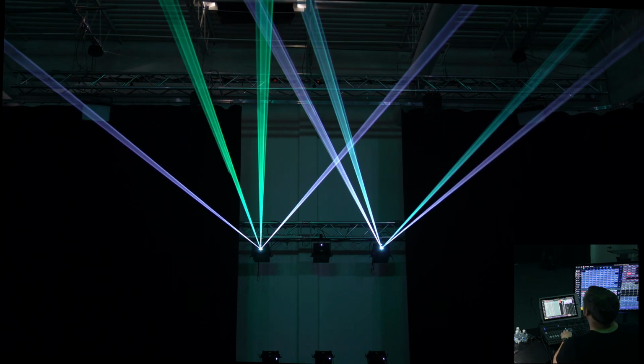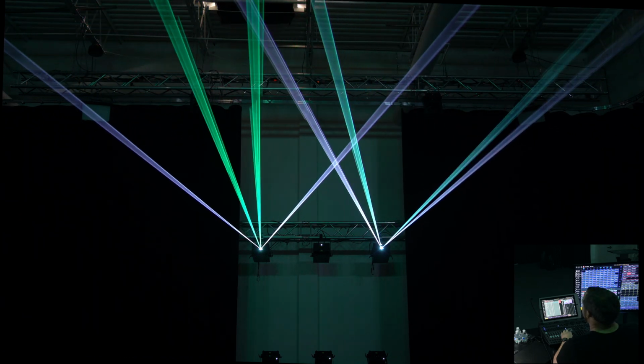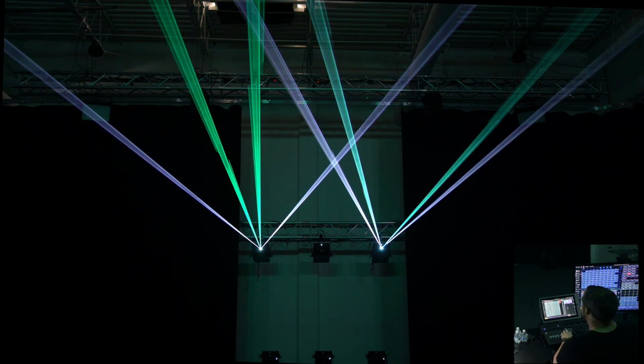And then there's also radial color maps. So like a center out, like circular color map. This looks really good with a pan effect like this. You're moving through it.